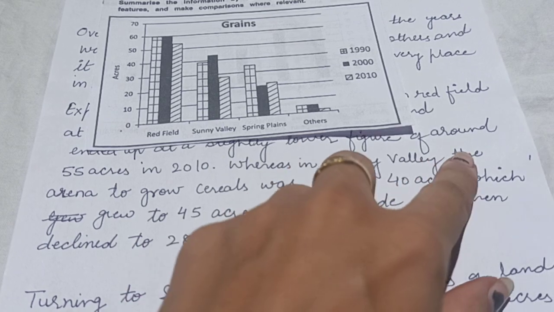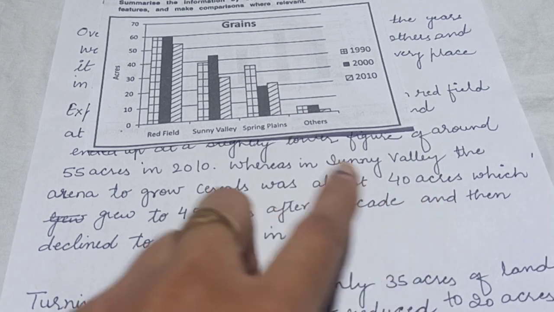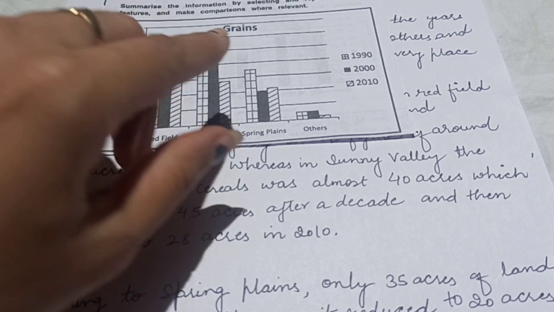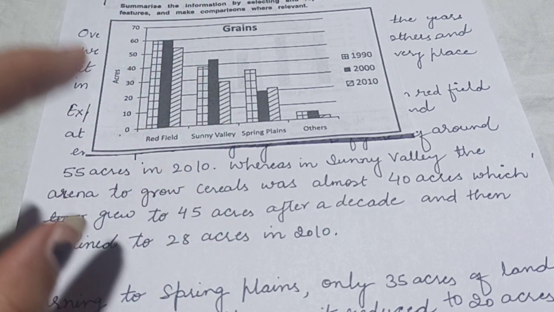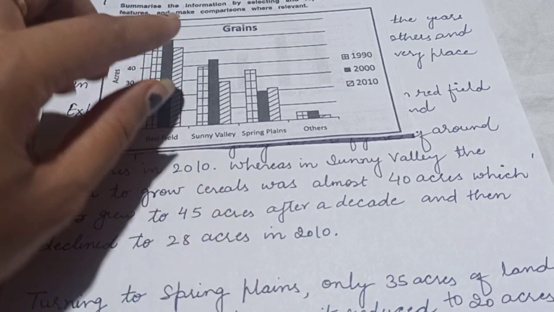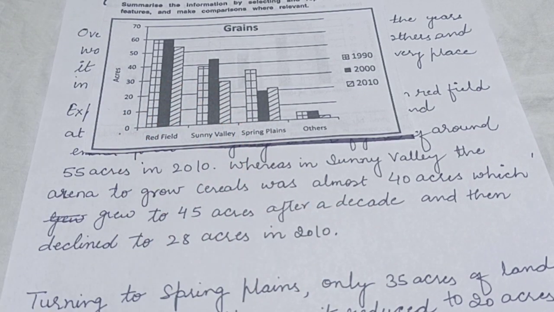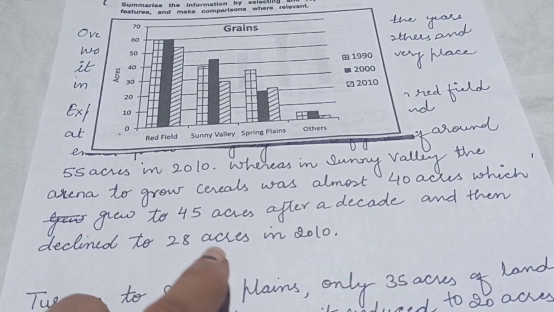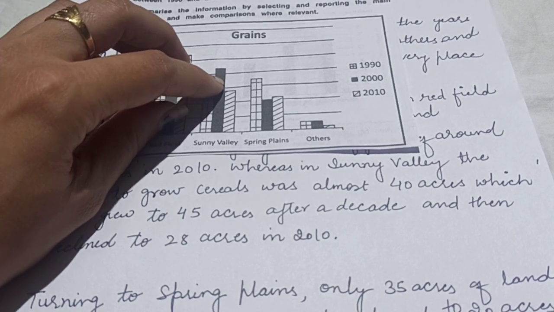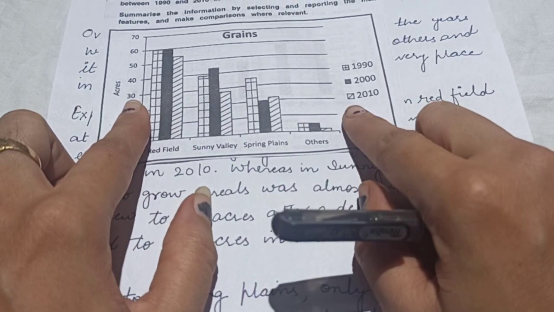Whereas in Sunny Valley, the area to grow cereals was almost 40 acres. We are not saying 40 acres, it's almost 40, 39 or nearly 40. So we have written almost 40 acres, which grew to 45 acres after a decade, that means after 10 years. And then it declined to 28 acres in 2010. There was a decline, and it reached 28 in the year 2010.